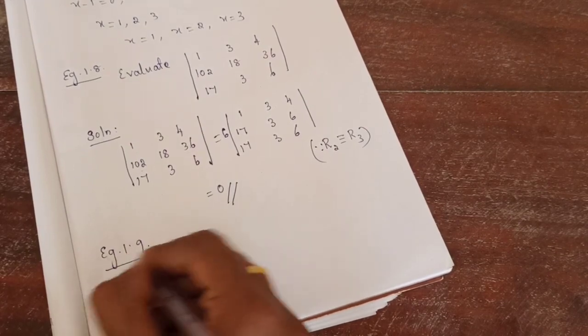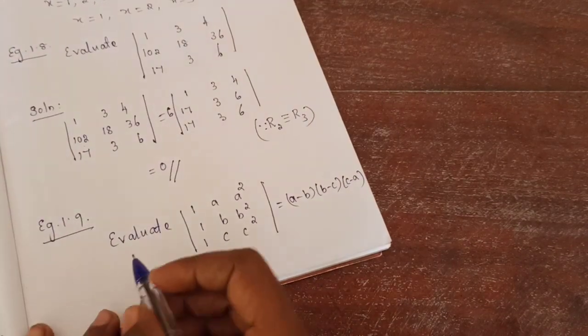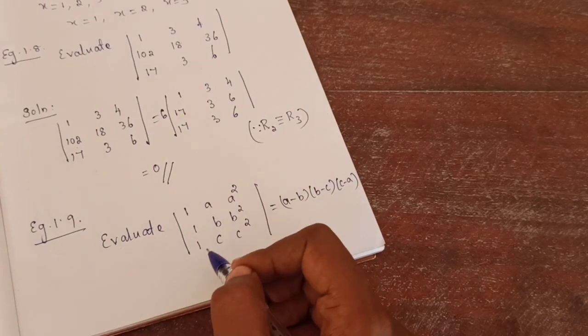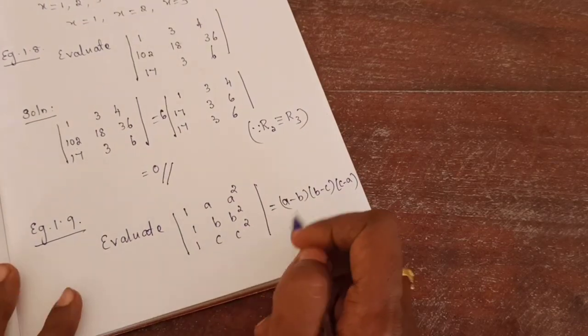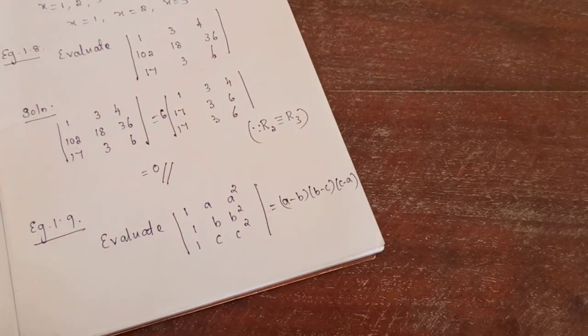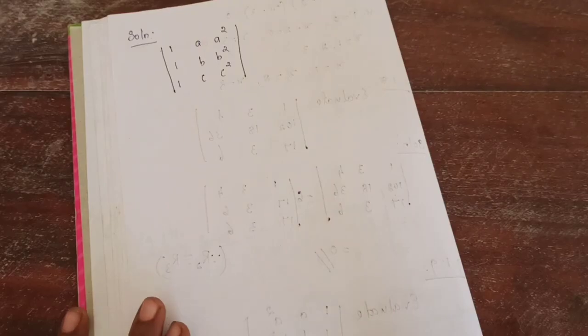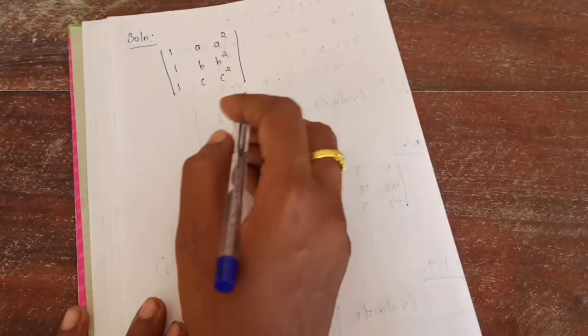Example 1.9. Evaluate the determinant with rows 1, a, a square; 1, b, b square; 1, c, c square, which is equal to (a minus b) into (b minus c) into (c minus a). It's an important question, an important 3-mark question. Understand? Solution. I wrote the question.